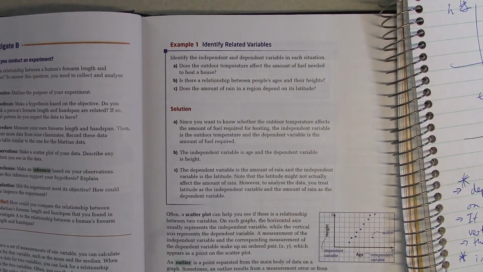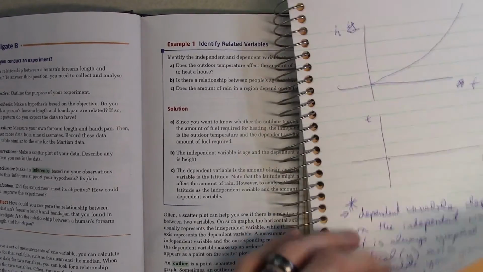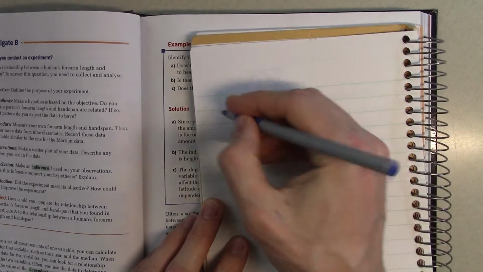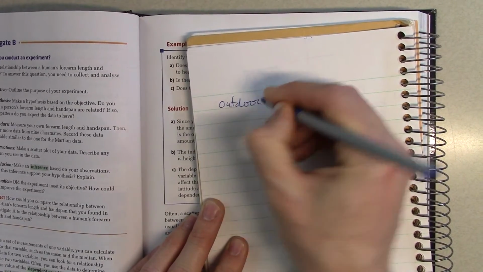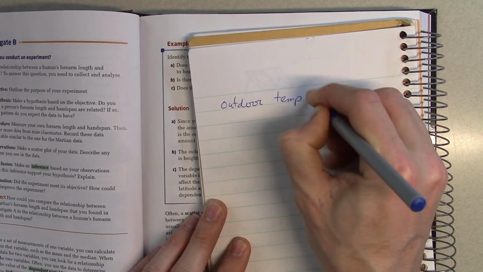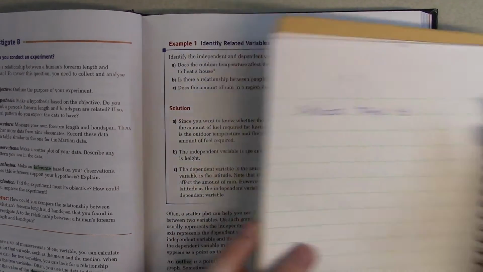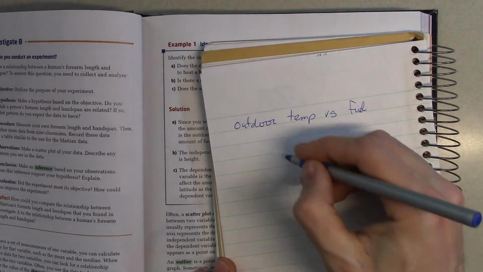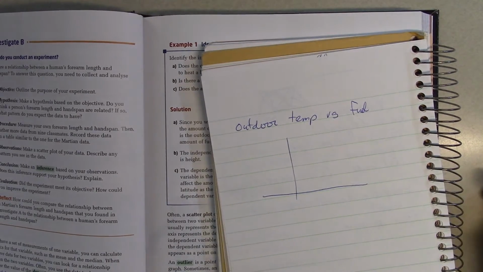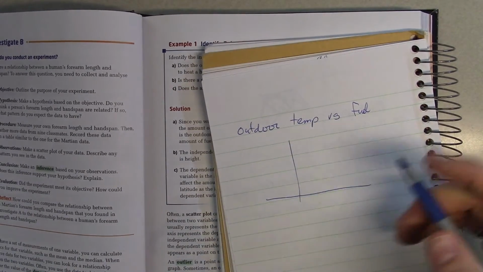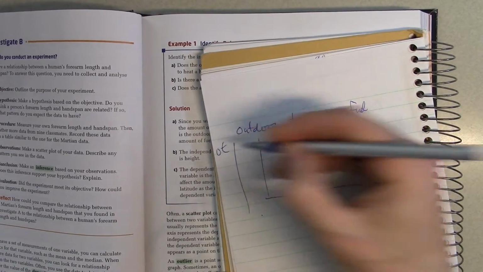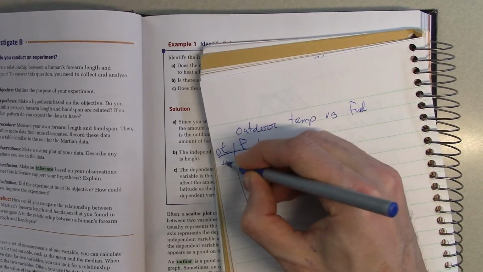Does the outdoor temperature affect the amount of fuel needed to heat a house? So, we have two variables here. We're looking at outdoor temp versus fuel. Okay? So we're trying to make a graph here. And this is literally what your test is going to be on. Can you graph this? You're going to have data, right? You're going to have numbers for outdoor temp and fuel. You'll have numbers here, right?